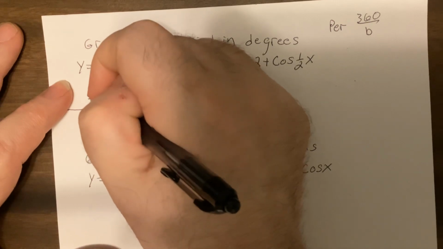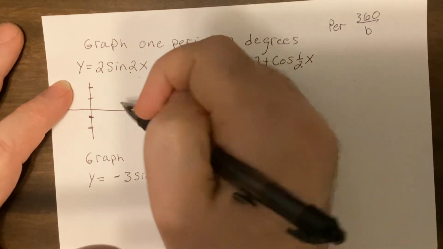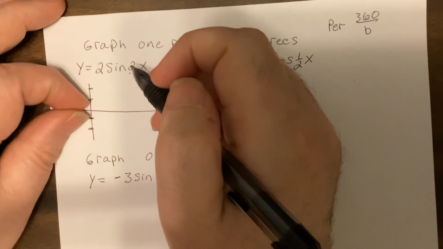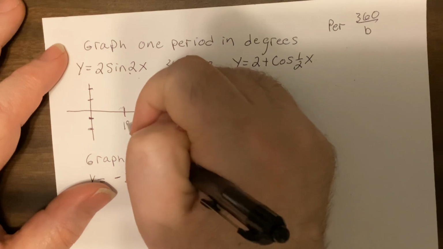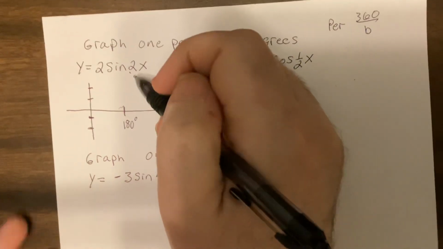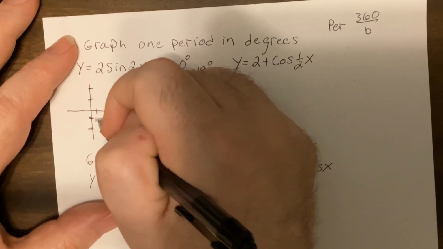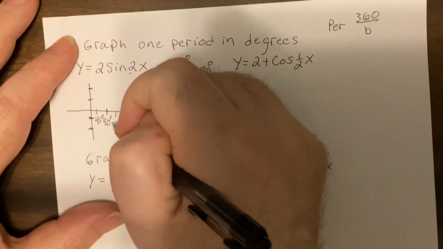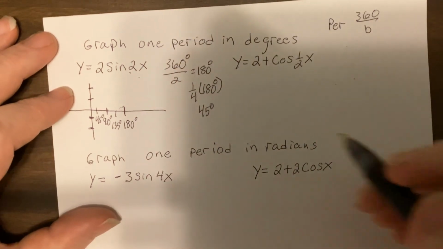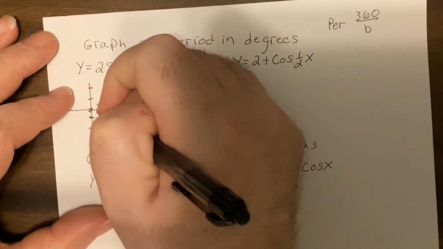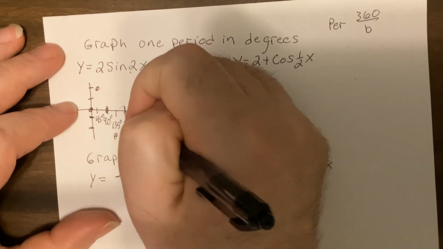So I'm going to go 1, that's 2. So if that's 1, 3 of those should be 180. So 1, 2, 3. Doesn't need to be perfect, of course, but you need to be on somewhat right track. So just every 45 degrees, and I'm only going to do one graph. Sine starts at 0, then we go to 1, so we're multiplying by 2, 0, negative 2, 0.